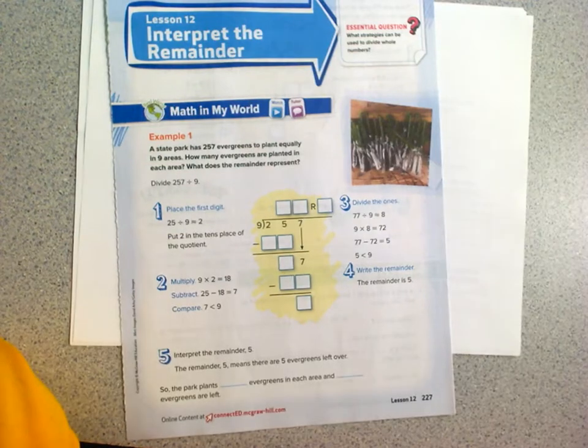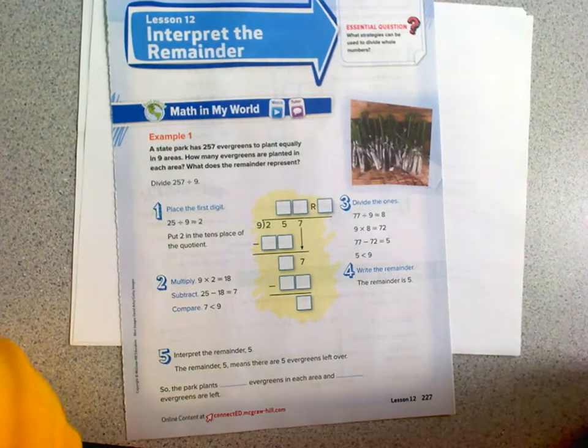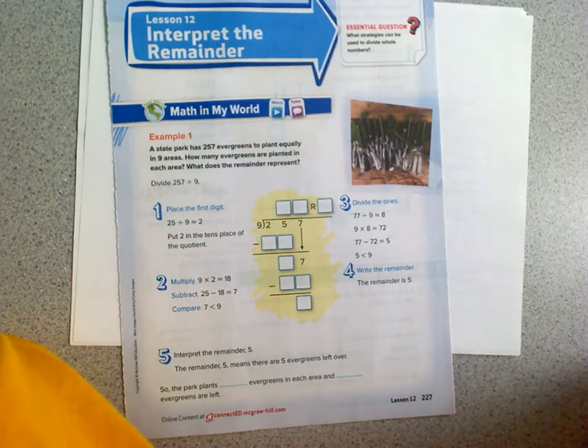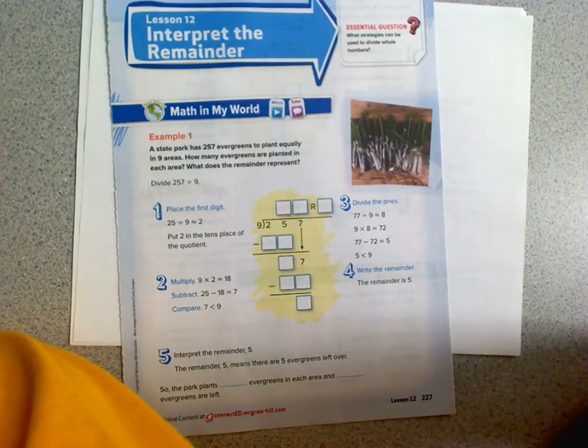Hey guys, today we are on lesson 12 of chapter 3. It is page 227 in our math book, and it's called Interpret the Remainder. This lesson is all about determining what exactly the remainder means when we are solving division problems and there is a remainder. So we're just going to have some practice with that today.